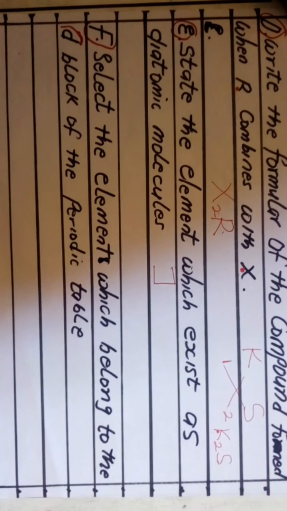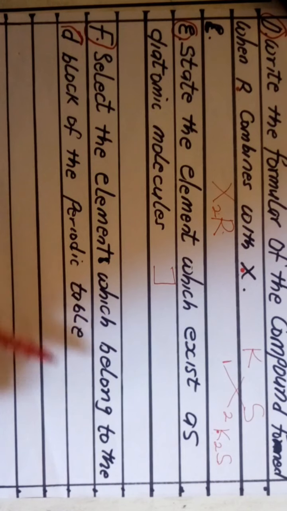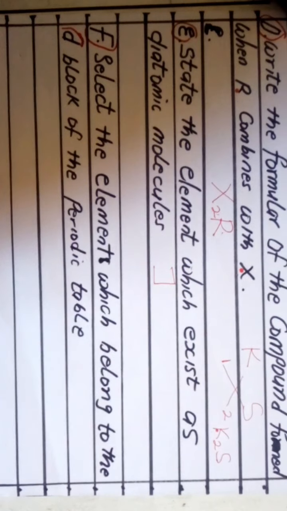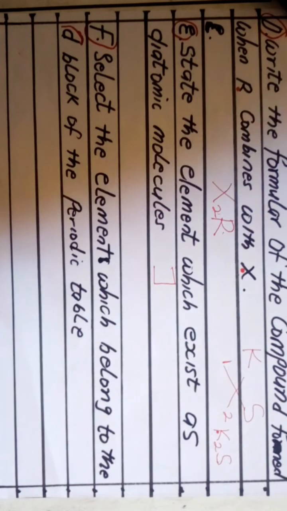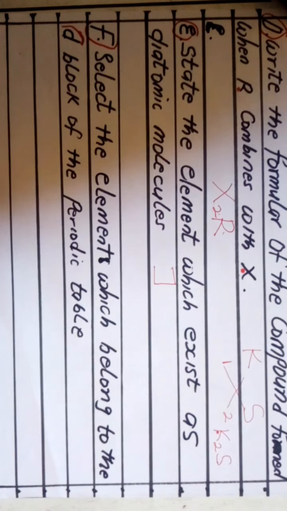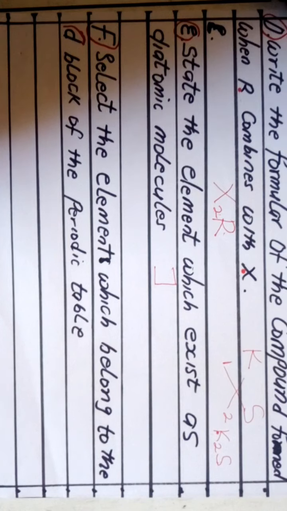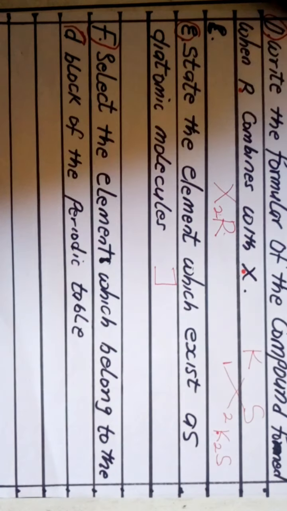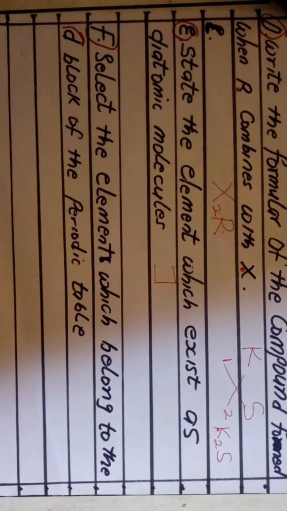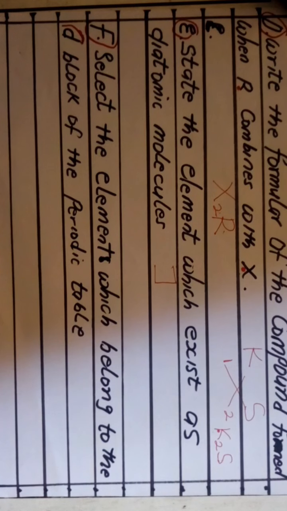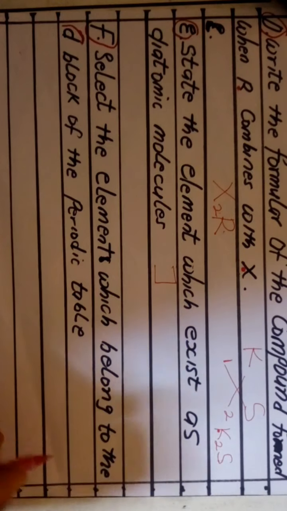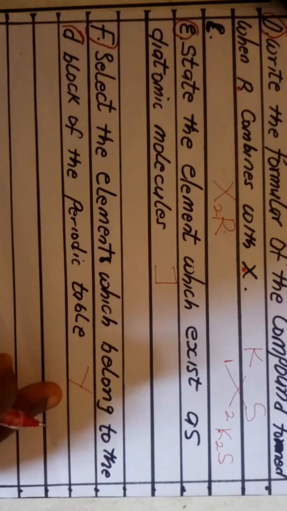Then the last one: select the element which belongs to the D block of the periodic table, because those are transition metals. From 21 to 30, they have their valence electron in the D shell. So anything from 21, 22, 23, 24, 25, 26, 27, 28, 29, 30 belongs to the D block. So the answer would be Y. Y is chromium. Chromium has an atomic number of 24.